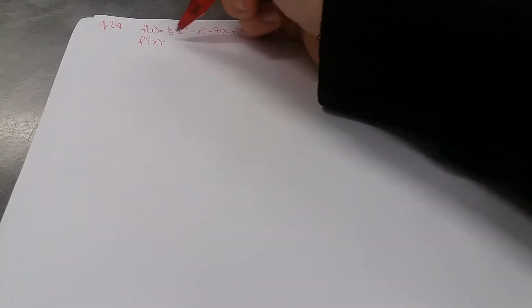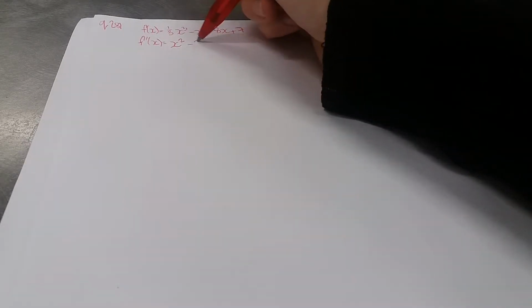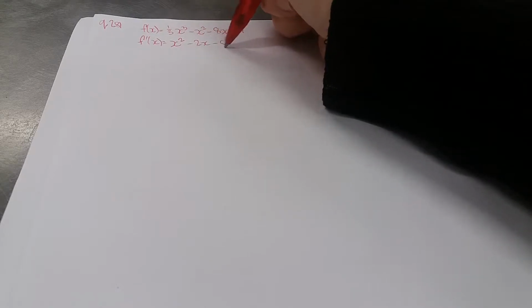Alright, finding stationary points. This is question number 281. So we've got this function here that we need to find and identify the stationary points of. First thing, this is a cubic, so there's going to be two of them. So we need to start off by differentiating. 3 times 1/3 is 1, so we end up with x squared minus 2x minus 8.